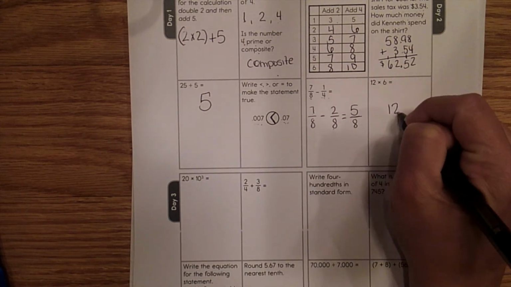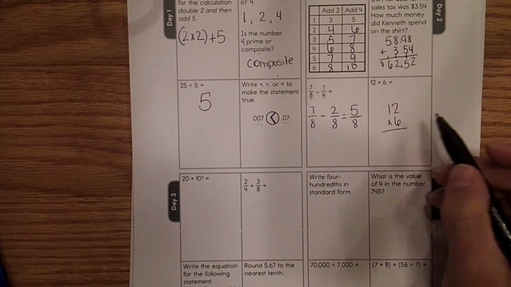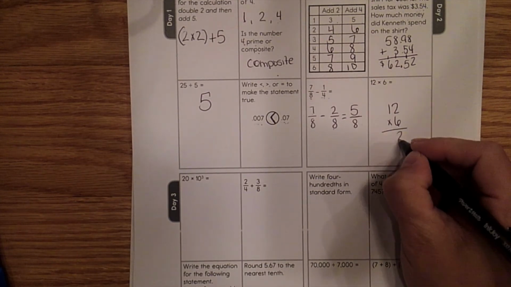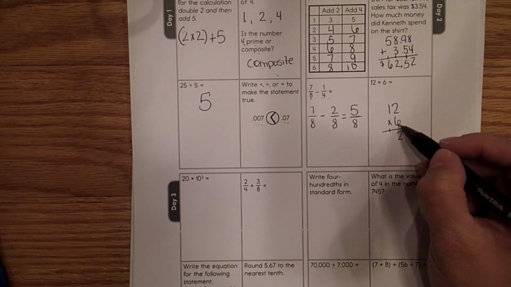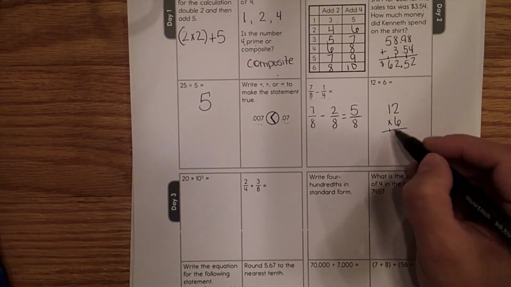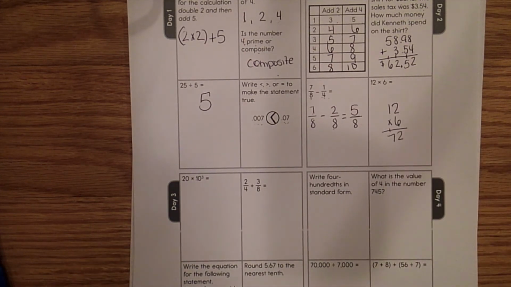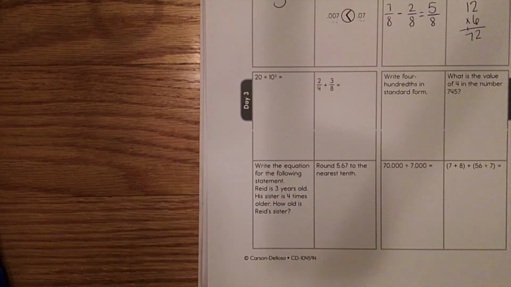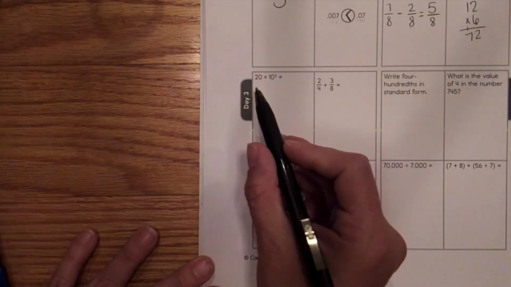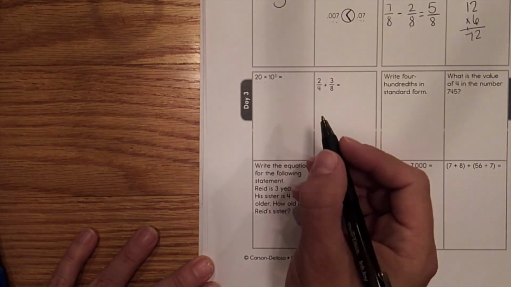12 times 6, I can do this in a standard algorithm. 6 times 2 is 12. Regroup my 1. 6 times 1 is 6, plus 1 more is 7. The product is 72.